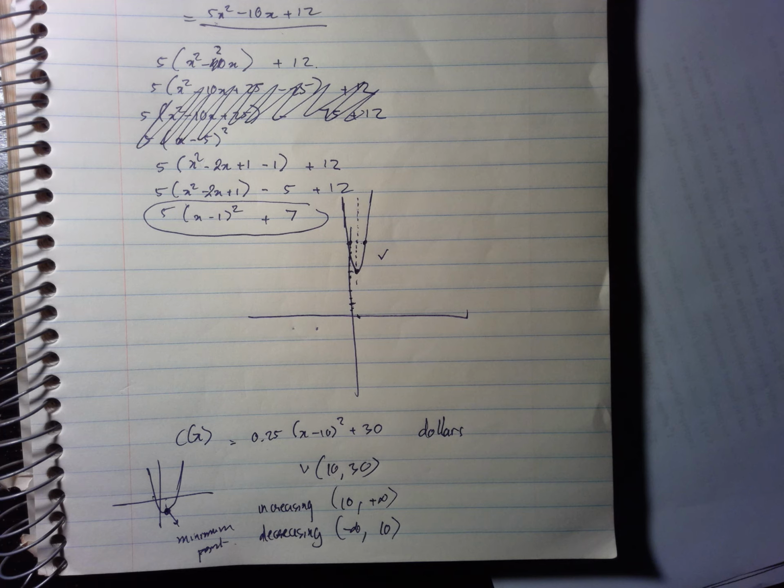I tried to interpret the first question in a better way, but I don't think there's any other better way. You just maximize and minimize. So in order to minimize the cost, he needs to draw 10 drawings. Minimize the cost. Yeah.